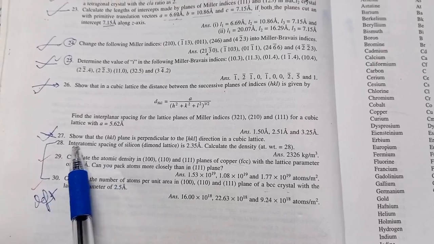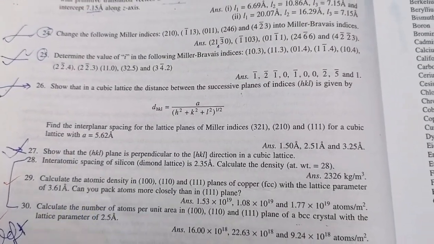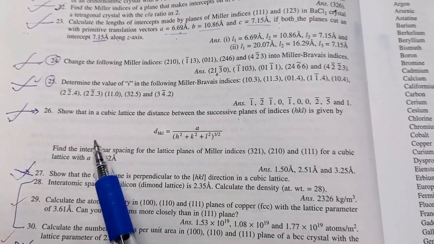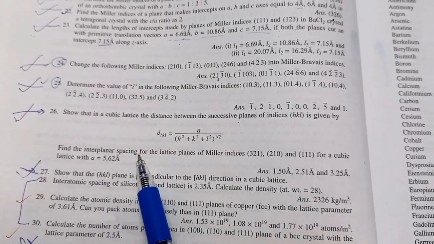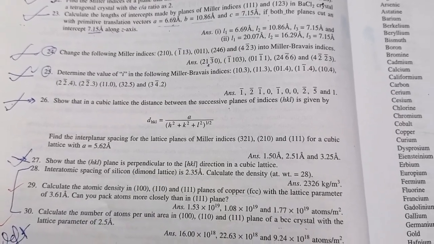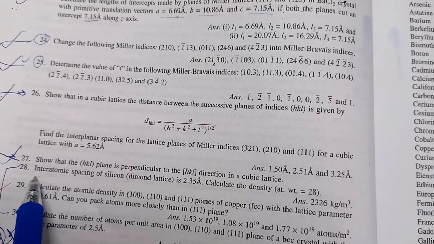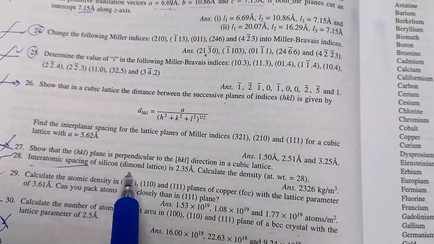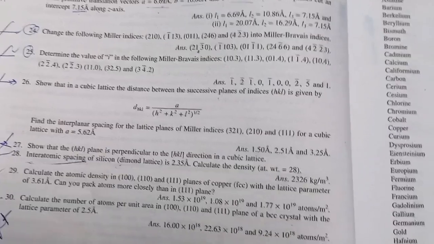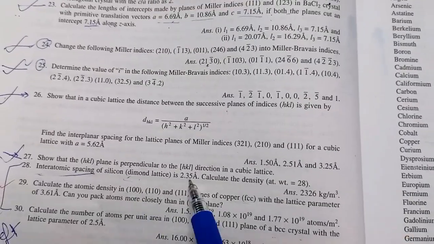The problem statement says interatomic spacing. Now please focus on the words being used. Sometimes it's interplanar spacing, which is a different thing. Interatomic spacing is a different thing, so you have to deal with it differently. It's the interatomic spacing of silicon, which has a diamond lattice. It has some spelling problem, but we have understood that silicon has a diamond lattice structure.